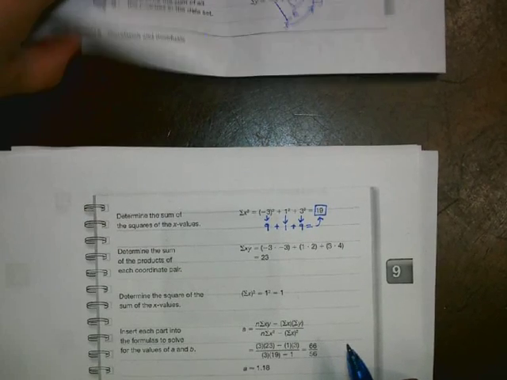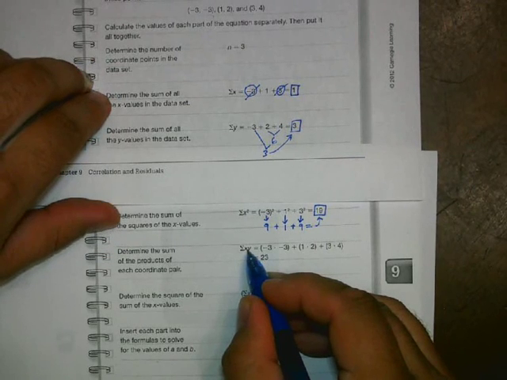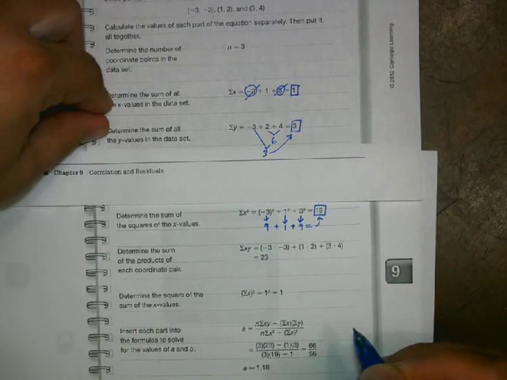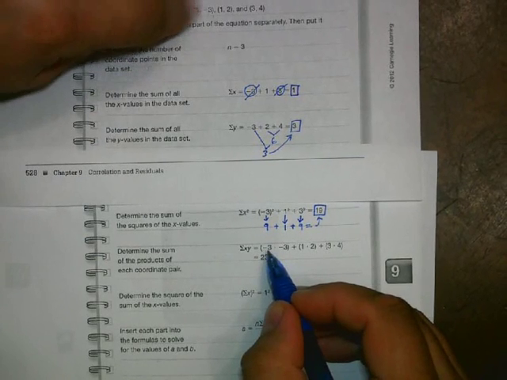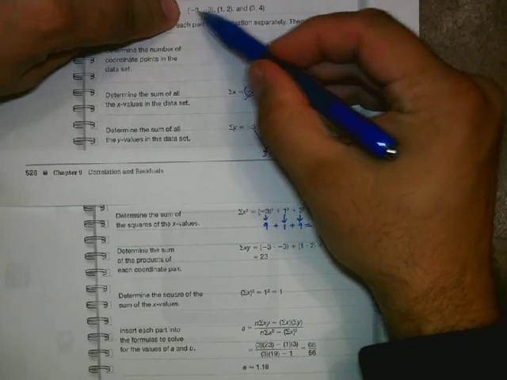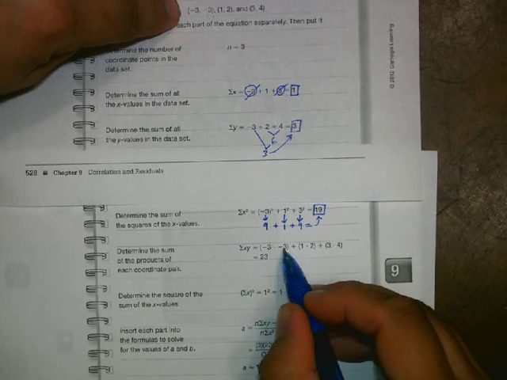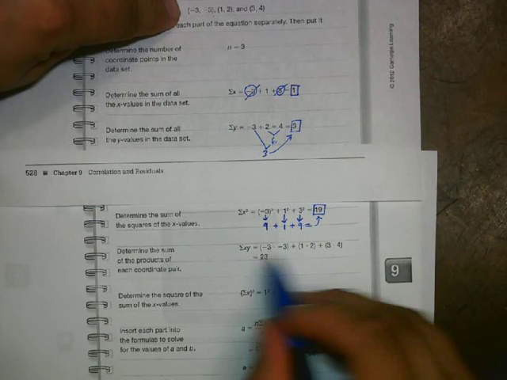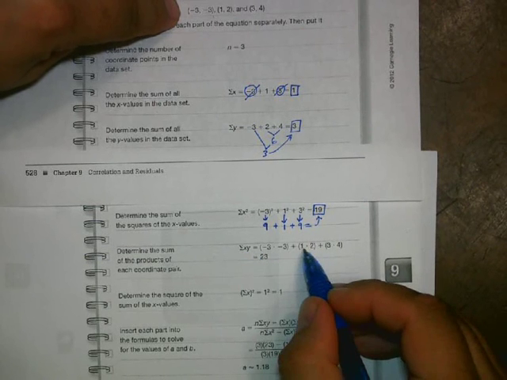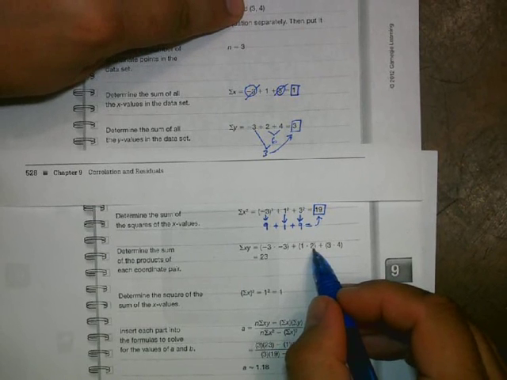Okay, so let's take a look at the next part. Summation of x times y. That means you take each point and you multiply the coordinates for them. So the x and y coordinates right here, the first point up here, negative 3, negative 3, you got your x coordinate times your y coordinate. Negative 3 times negative 3, and then plus your x coordinate times your y coordinate, because it tells us right there x times y. So we do this one, 1 times 2. Next point right here, 3 times 4.